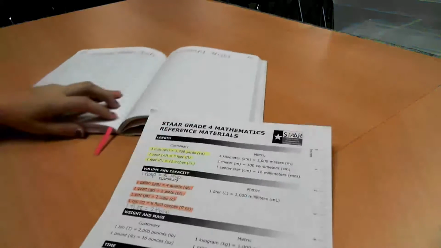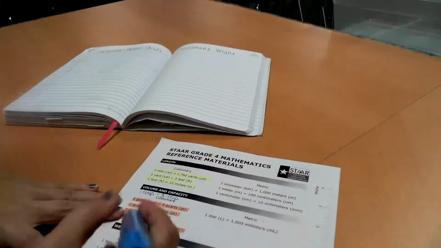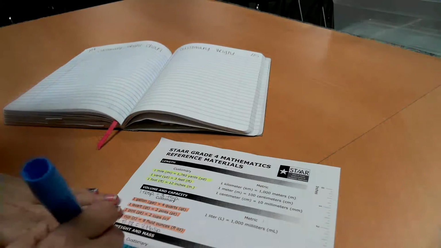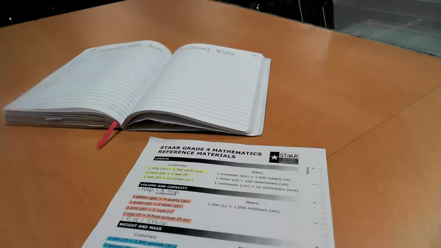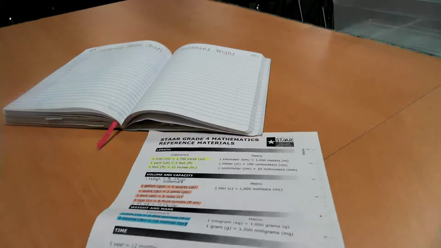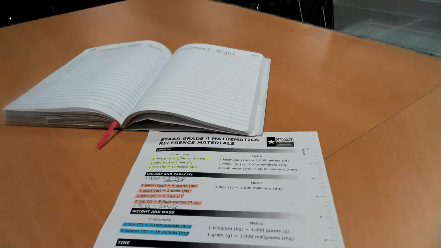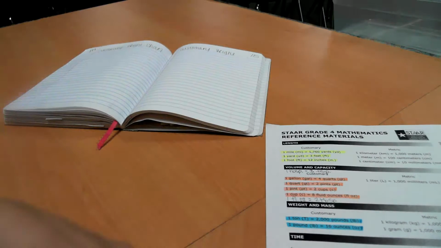All right, on my chart, I'm going to go where it says mass and weight, weight and mass. And I'm paying attention to the customary side because that's what we're still learning, customary units, which are the ones used in the US. And I'm going to highlight in blue that 1 ton equals 2,000 pounds. Holy cow, that's a lot. And then that 1 pound equals 16 ounces. So highlight those and then we can set this aside.